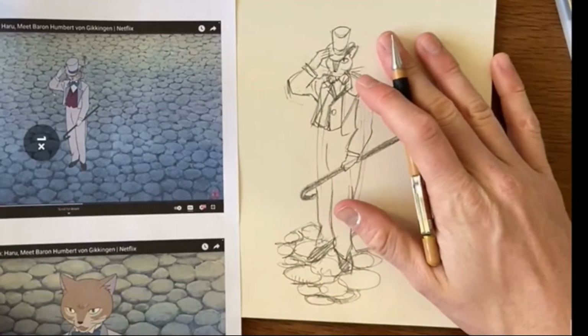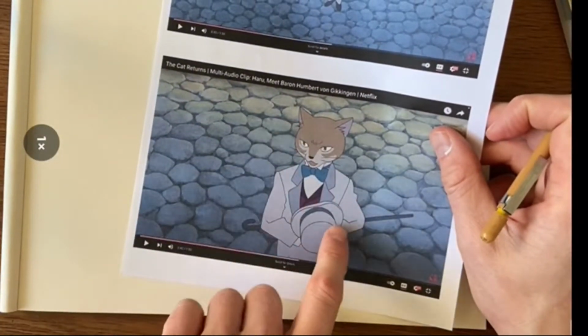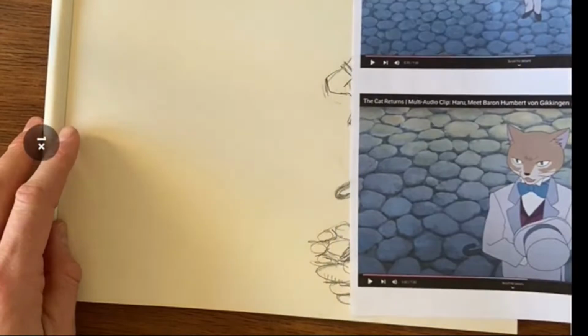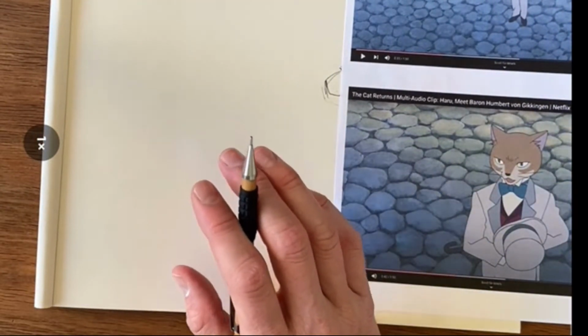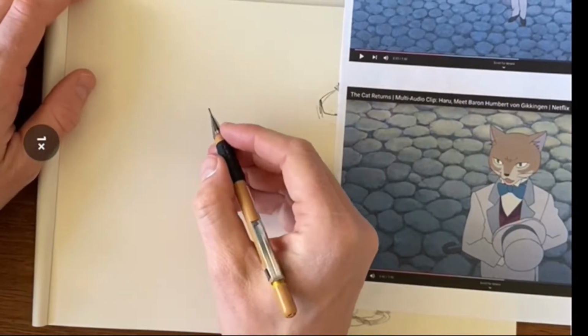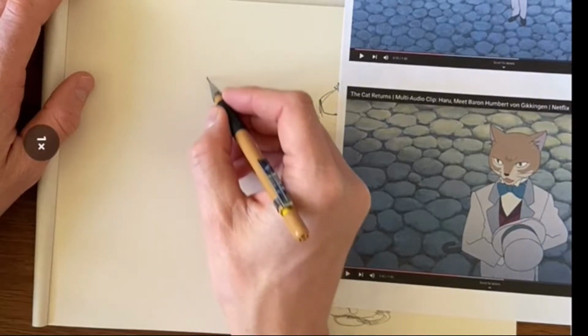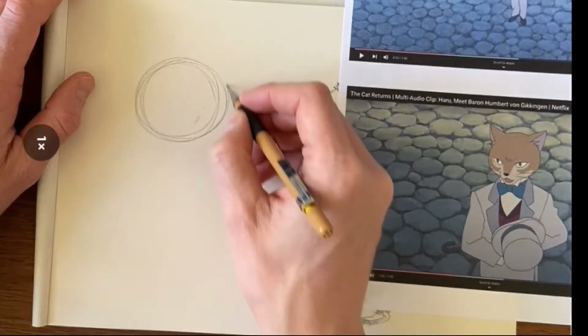So this was in full pose. Let's just draw this piece here just to kind of get a feeling of the suit. And also maybe just the feeling of the construction of the head. So the head is basically round.